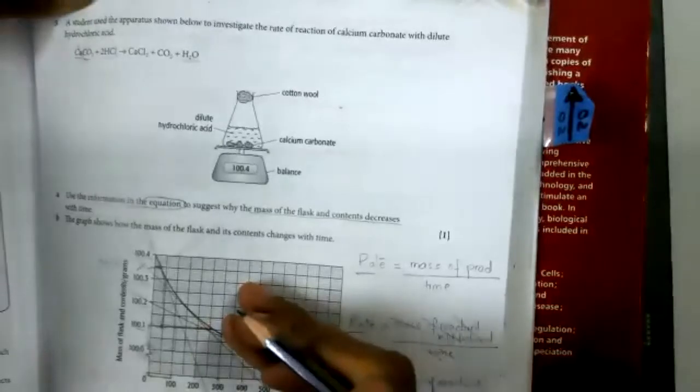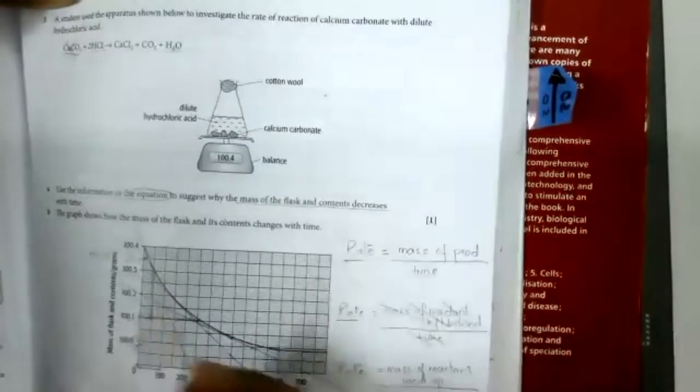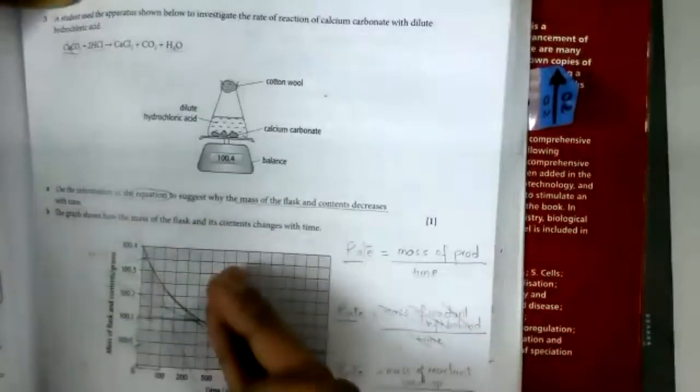In one experiment, hydrochloric acid has whatever concentration, and in this other experiment, the concentration is half. So now, how will the graph of the reaction be affected? Whatever you know, please tell me.